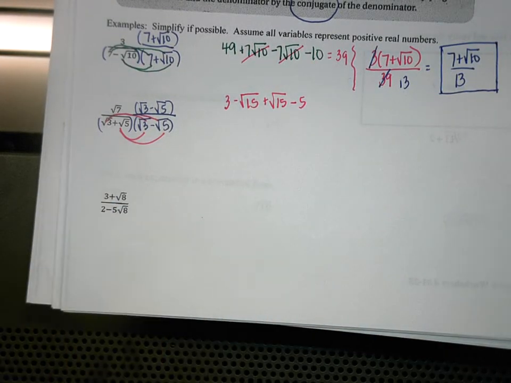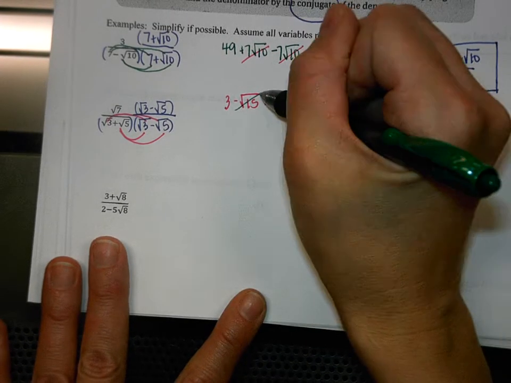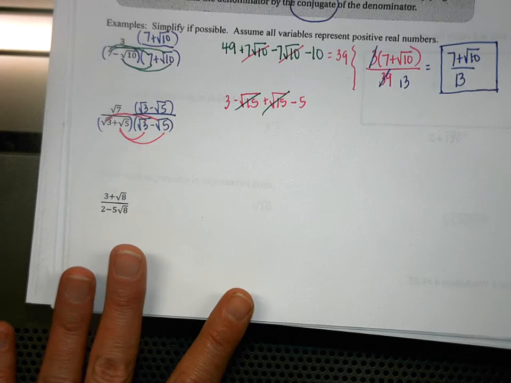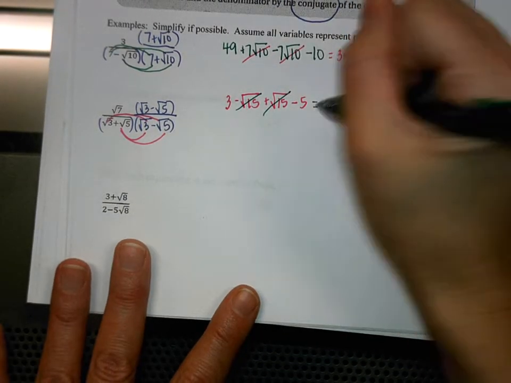And what has happened here? These cancel, and that is the whole purpose. If the roots don't cancel out, you did something wrong. And so we're left with 3 minus 5, which is what? Negative 2.